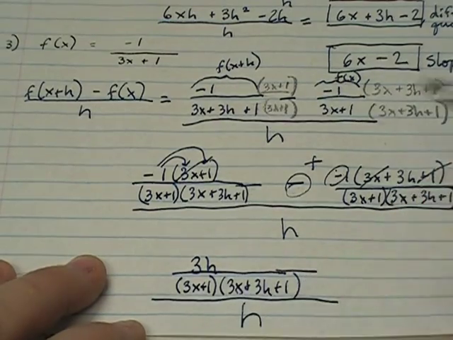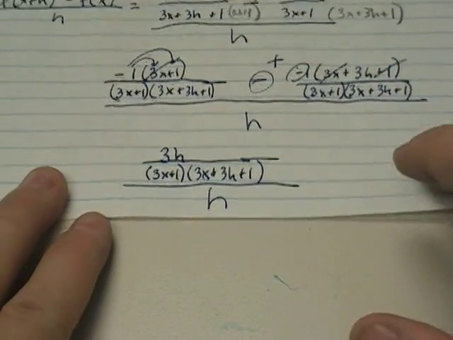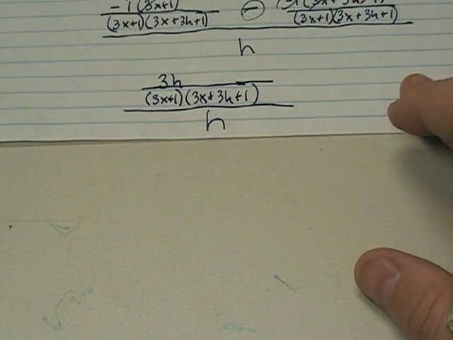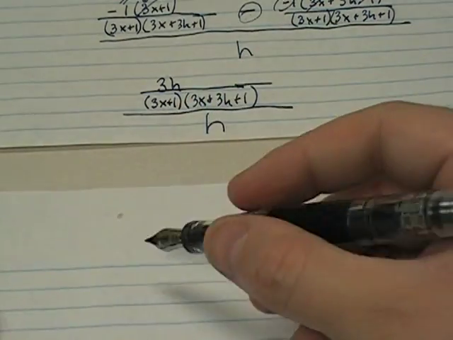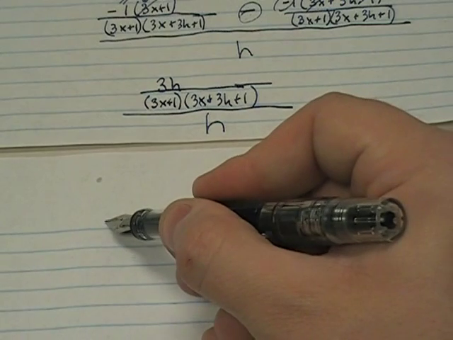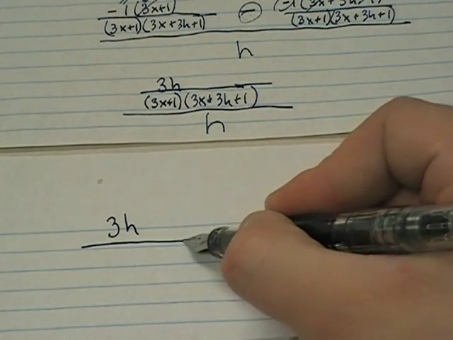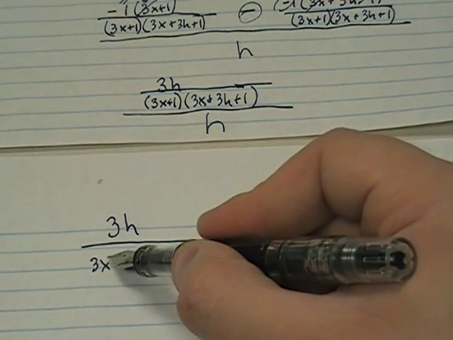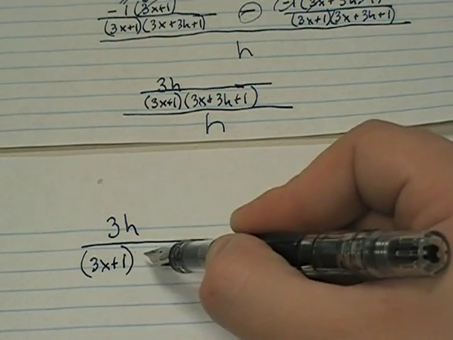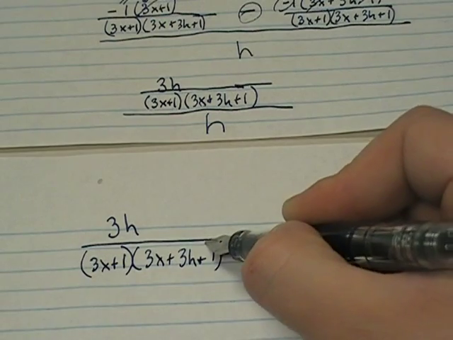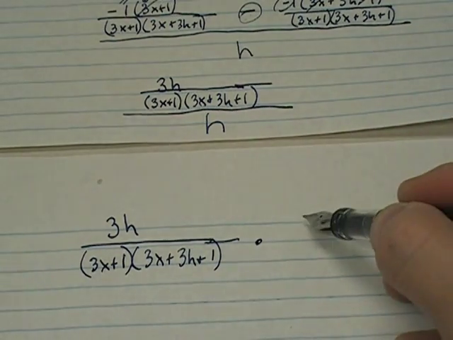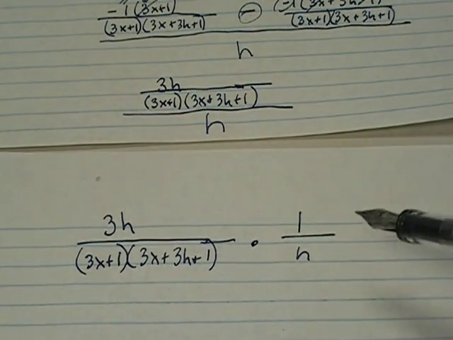over h. Now, that's unacceptable, what I call a compound fraction, where you've got a fraction divided by something, basically a fraction inside of a fraction. So we need to rewrite this. The easiest way is 3h over 3x plus 1 times 3x plus 3h plus 1, times 1 over h.